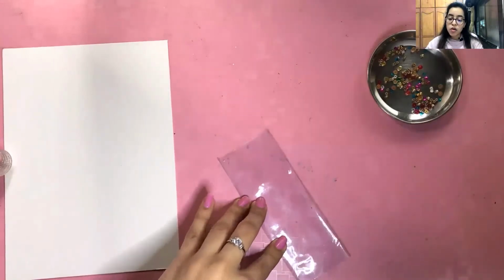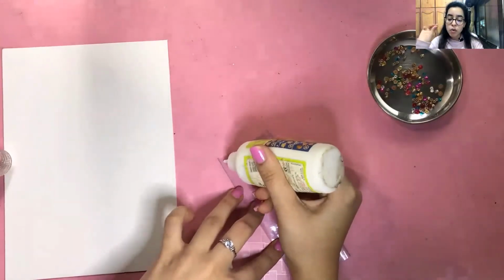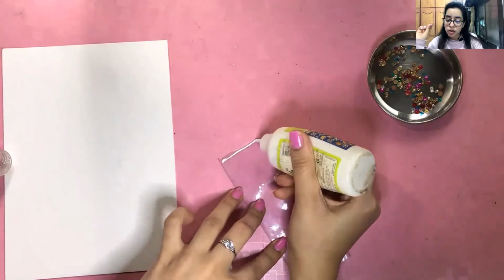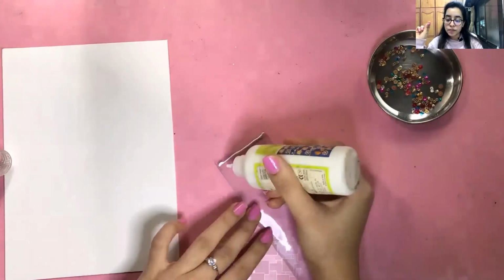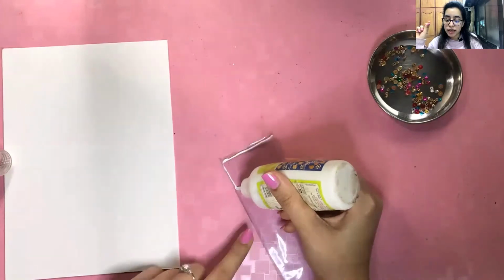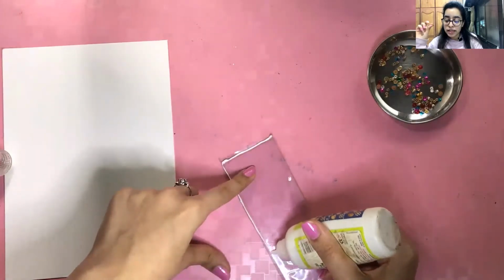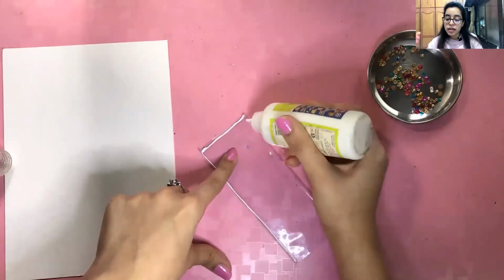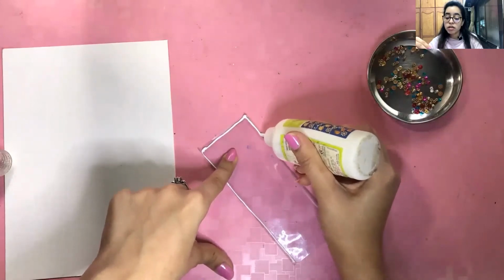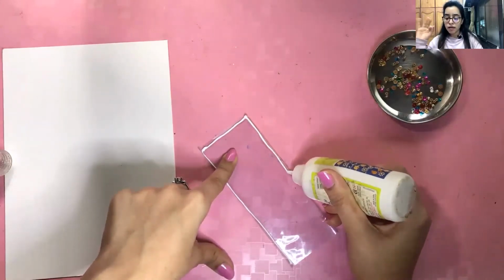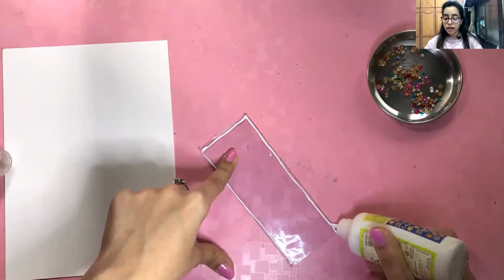I'm using Fevicol and I'm going to apply it at the border line only. So this is the first side. This is going to be the second side, and then the opposite vertical line, the third side. Only 3 sides we have to stick. We leave the top side blank.